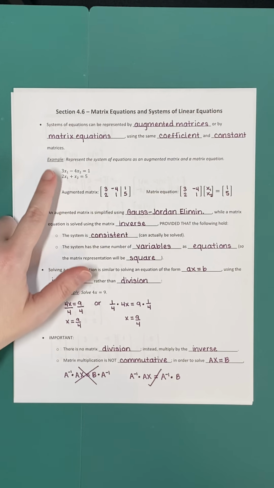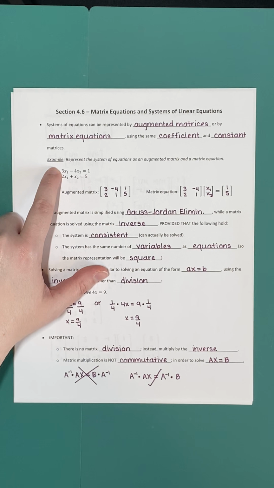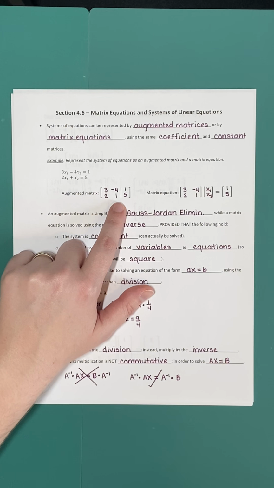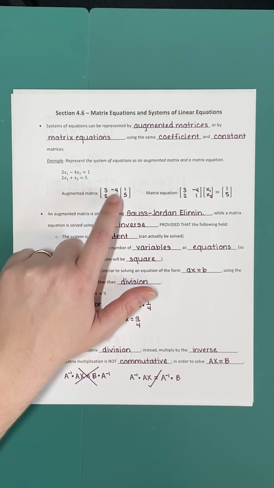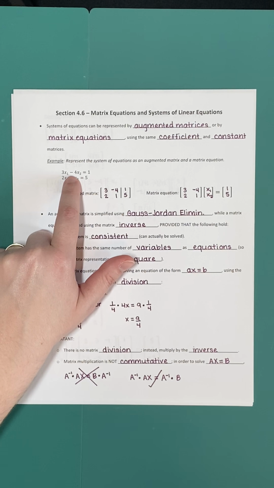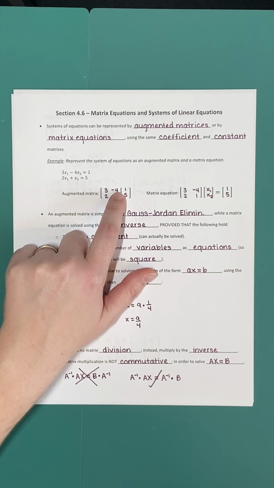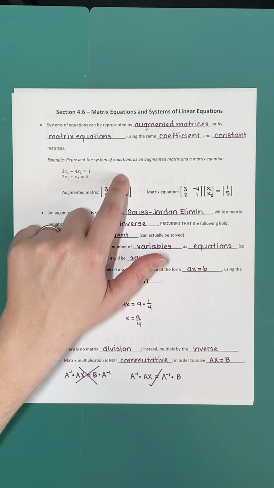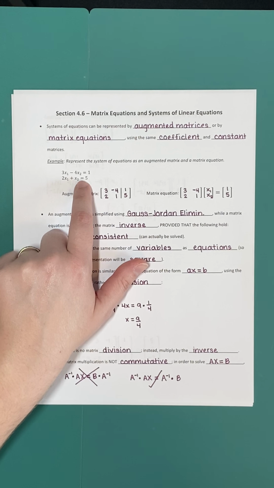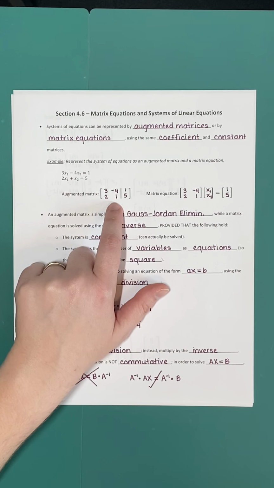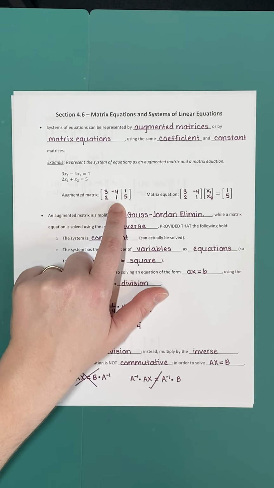Say this is our system of equations. 3x1 minus 4x2 is equal to 1. That's our first equation. And then 2x1 plus x2 is equal to 5. That's our second equation. If we represented this as an augmented matrix, this would be the augmented matrix. The first row represents the first equation. We just drop off our variables, keep our constants. Notice that the 4 is negative because there's a subtraction in our equation. That vertical line represents the location of the equal sign, and then we have our constants on the other side of that. The second row is representative of the second equation.